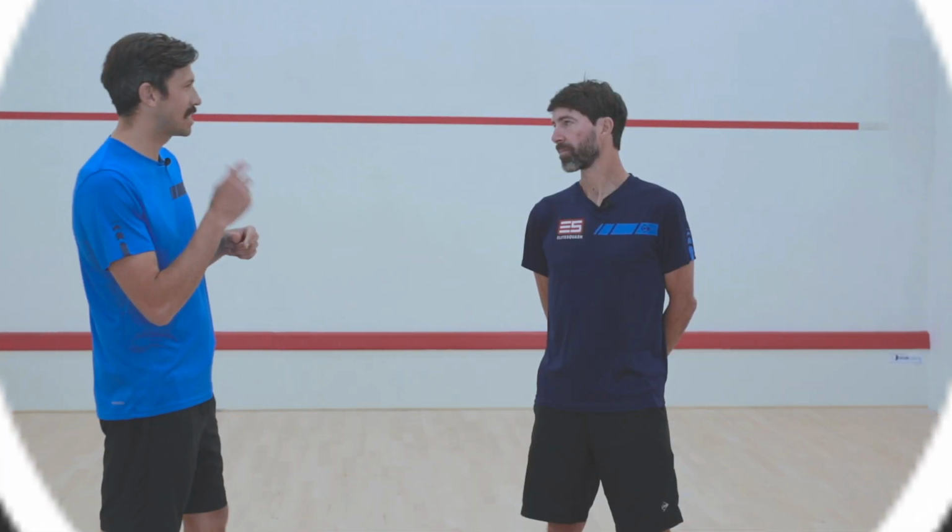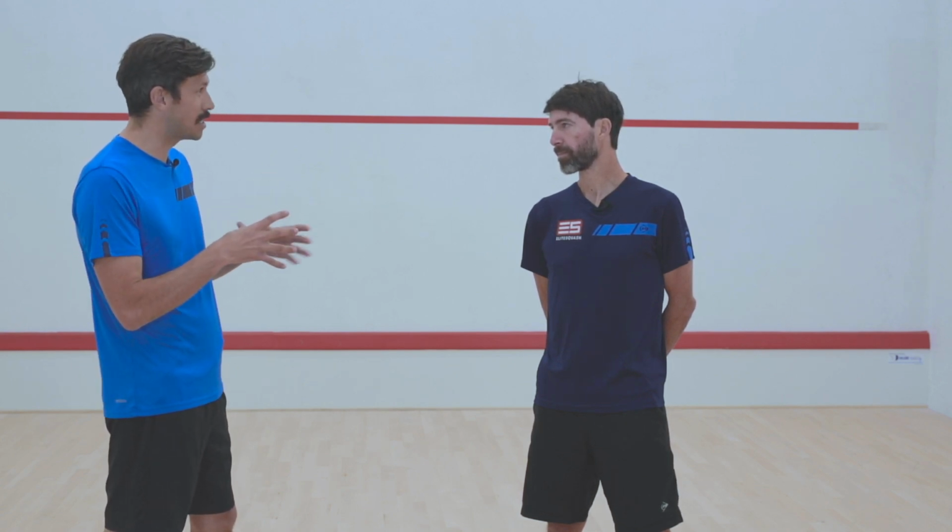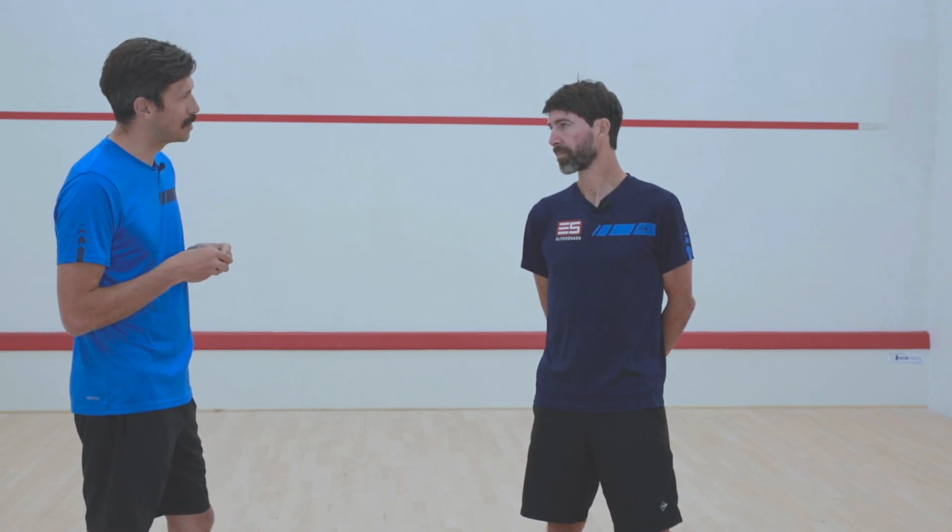So if we were going to talk about examples of different types of speed we see on the squash court, maybe some different players that use speed in different ways, can we throw that over to you?